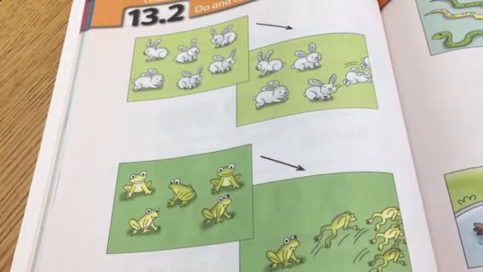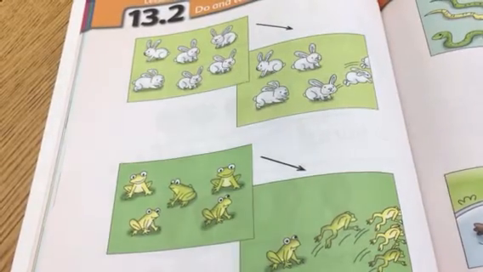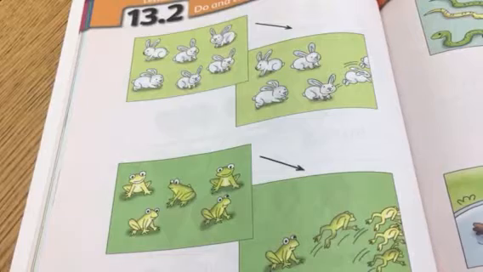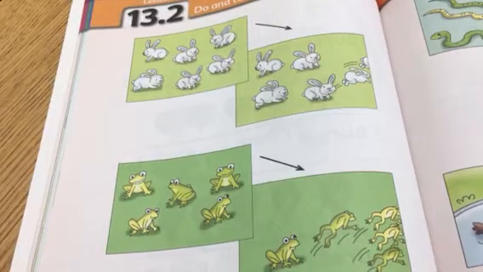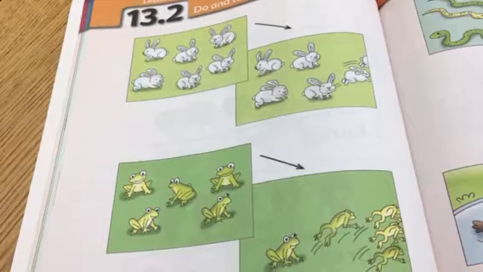As we discussed in the lesson, we are still talking about subtraction. Subtraction is when you have a total and you take away a few, and it gives you a new total. Let's look at our little pictures here.